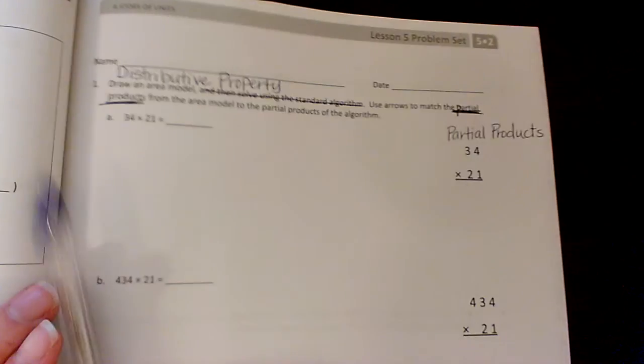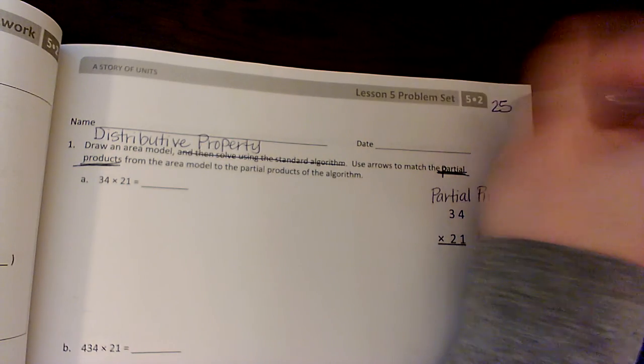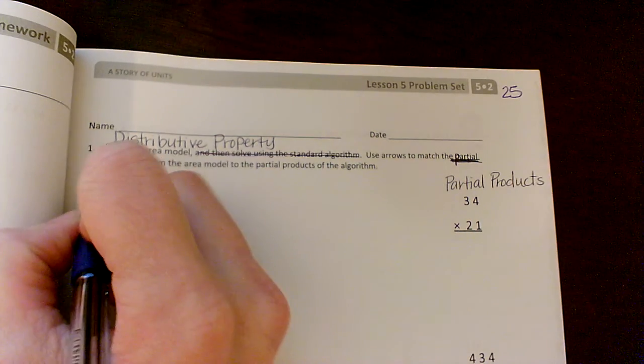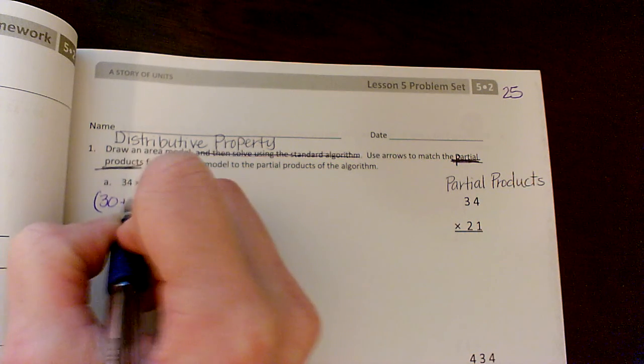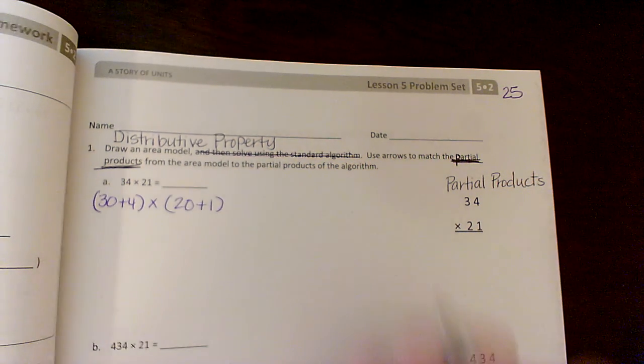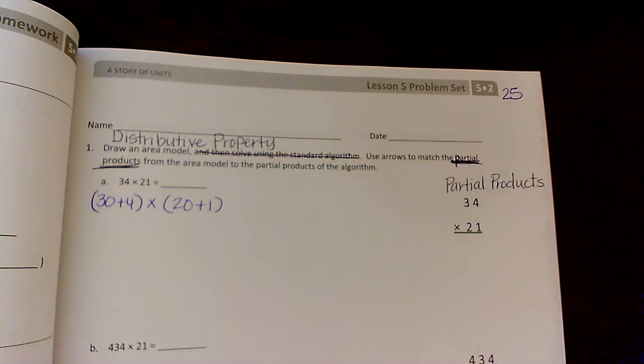So opening up our workbook, or just opening up our notebook, we're going to lesson 5, problem set, which is in Module 2, page 25. So remember, we have to go to Module 2, page 25. And we're going to set this up using the distributive property first, and then I want you to get rid of this. We're going to be doing partial products. So the distributive property is where we break this into 30 plus 4 times 20 plus 1, so we're breaking it into place value. And then we're going to use that to make our rectangle.